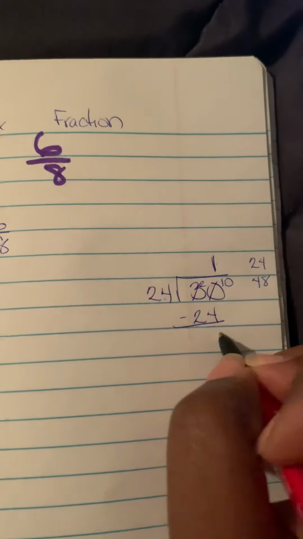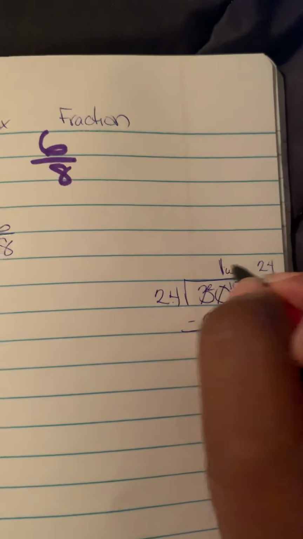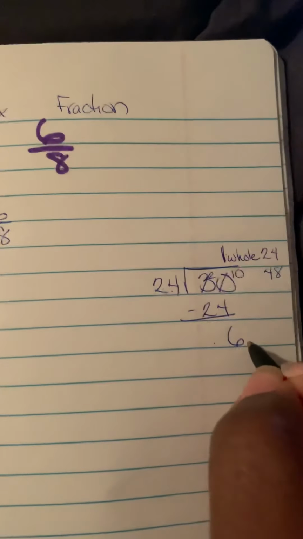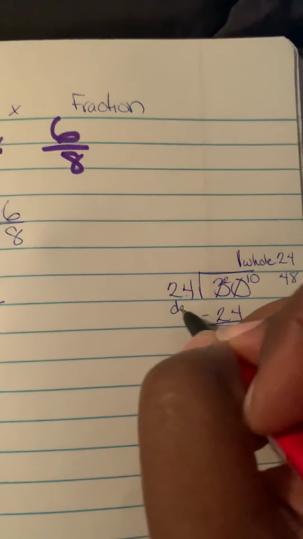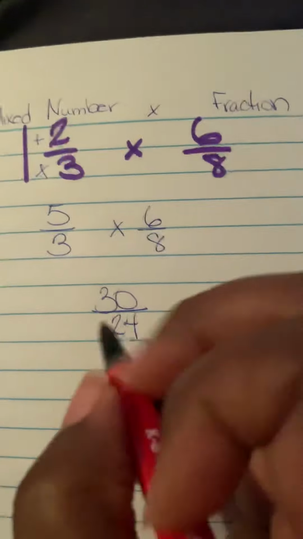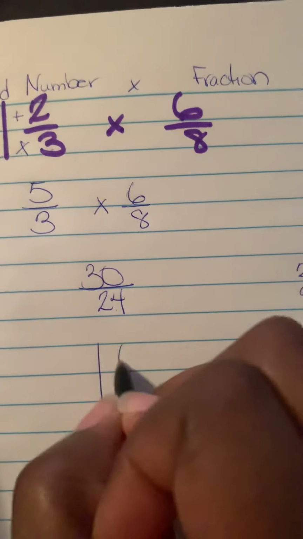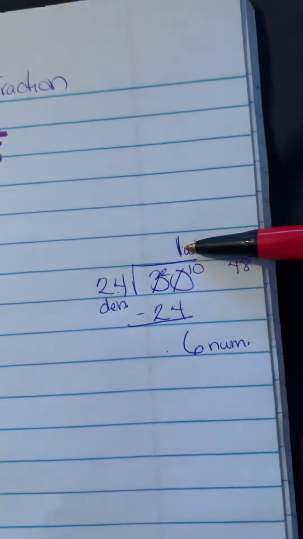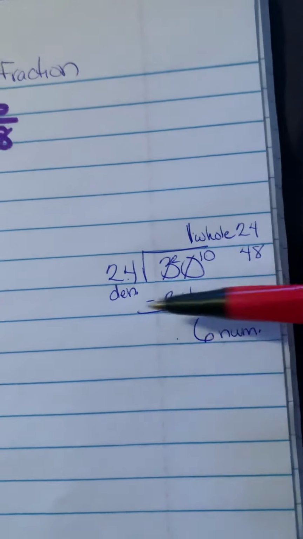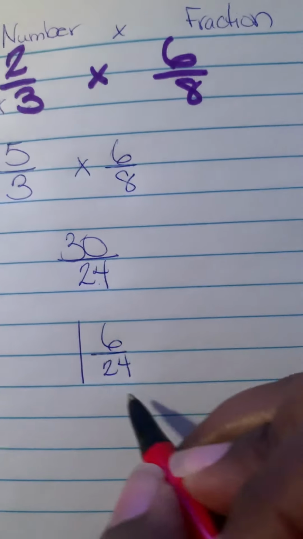10 take away 4 is 6. 2 take away 2 is 0. It's 1 whole. My remainder is my numerator, and I have my denominator. So 30 divided by 24 is 1 whole, 6 over 24. You start at the top: 1 whole, 6 over 24. This is still not in simplest form.